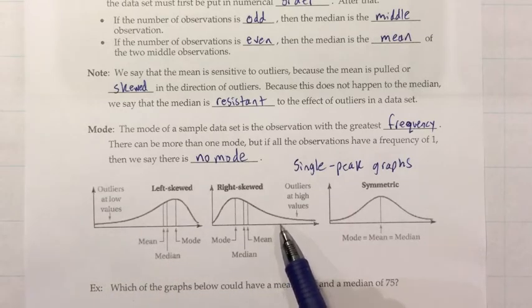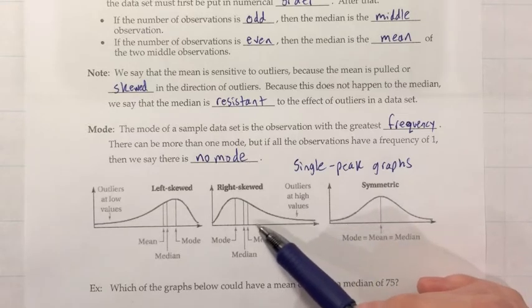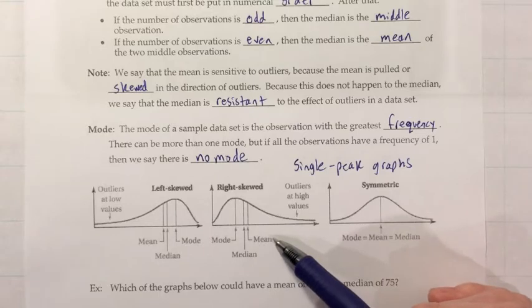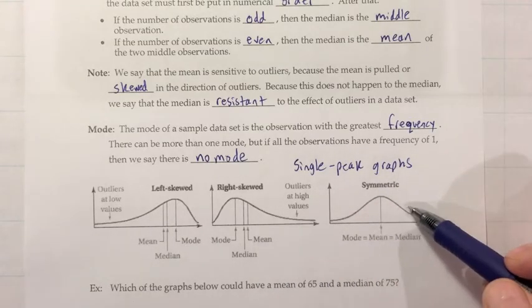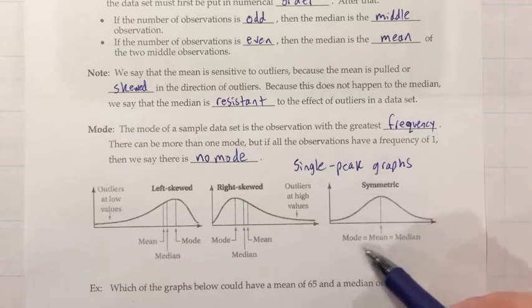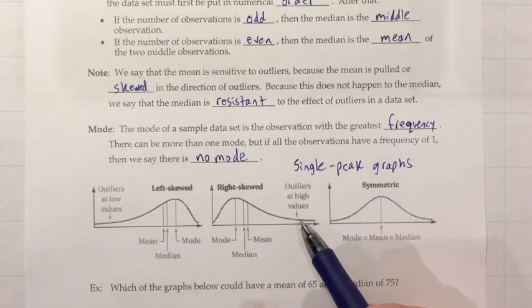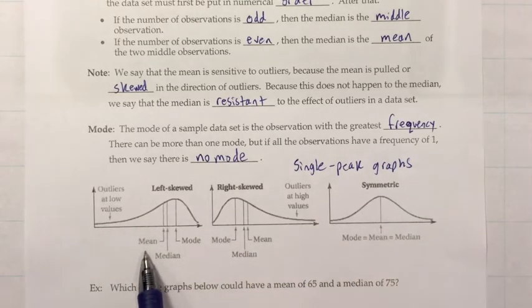And the opposite is true if it's right skewed. Right skewed will have outliers on the right that are pulling the mean to the right, but they don't affect the median, so the mean gets pulled to the right. And to compare that, if you had a single peak and it was symmetric, the mean, median, and mode would all be in the same place. But once you start getting outliers on one side, the mean gets pulled to the right of the median. If the outliers are on the left, the mean gets pulled to the left of the median.